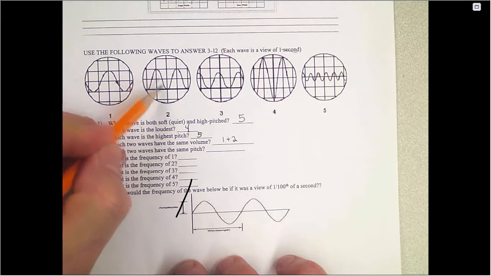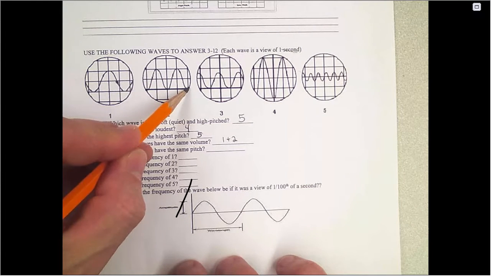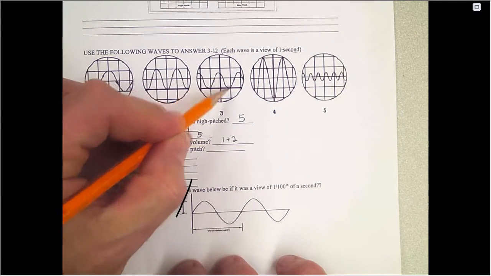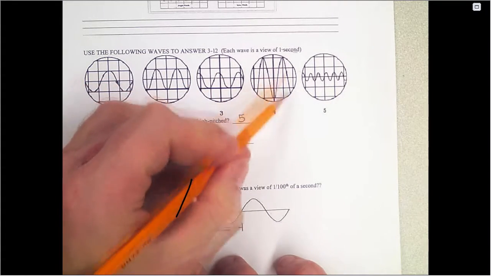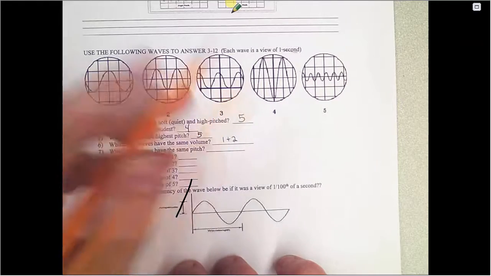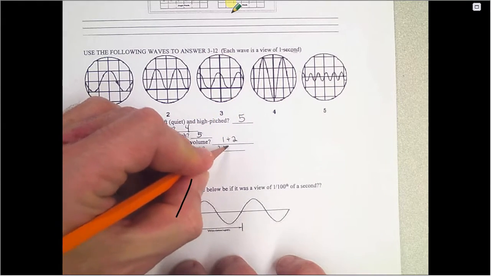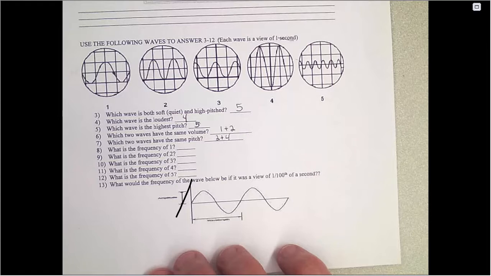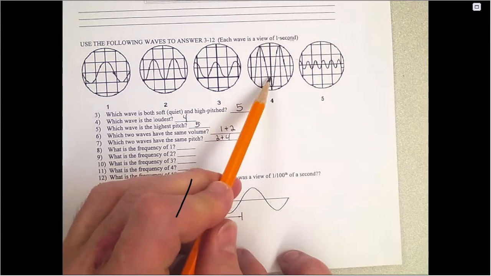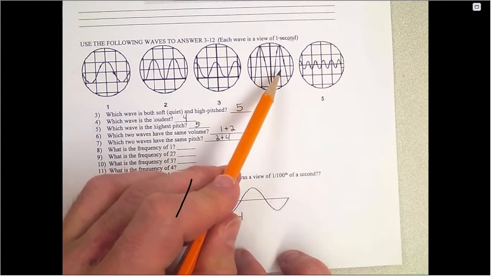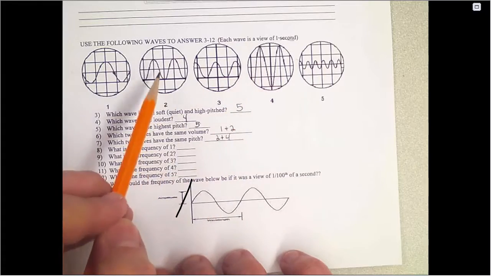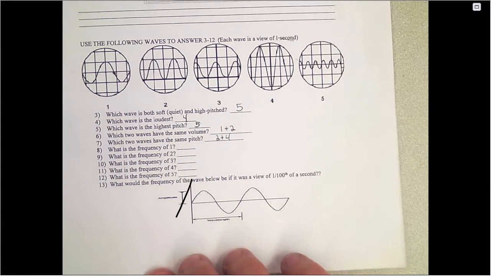I'm going to count 1, 2 waves. This one is 1, 2, and a little bit more, so that's not exactly the same. And this one is 1 and really closer to 2. So I think 2 and 4 would be the best answer there. The closest to having the same frequency, which would then make them the same pitch. This one will be much louder than this one, but in terms of frequency, they are the same. They have the same number of waves or vibrations per second.